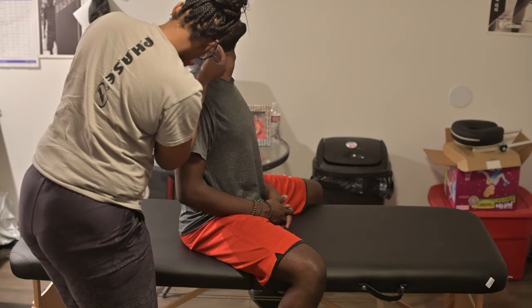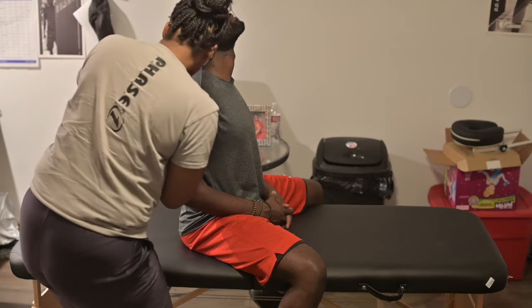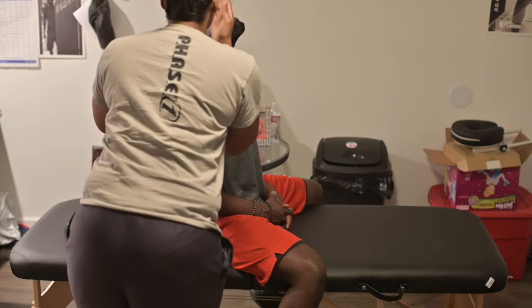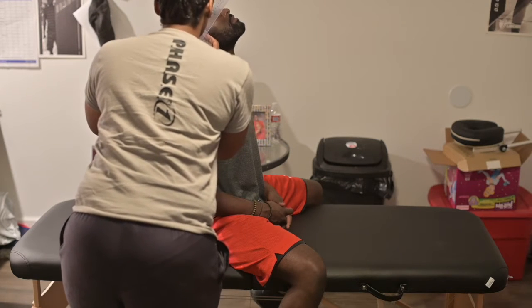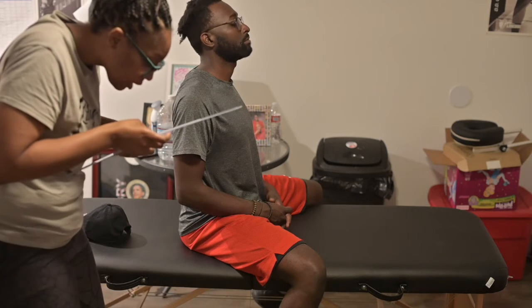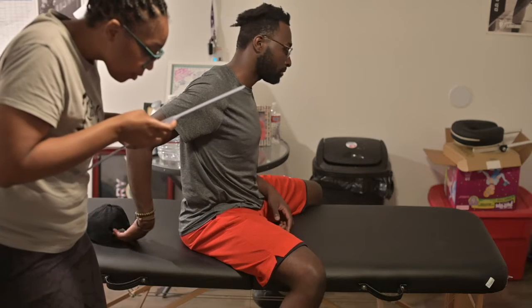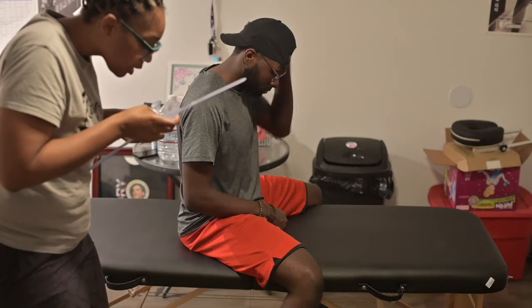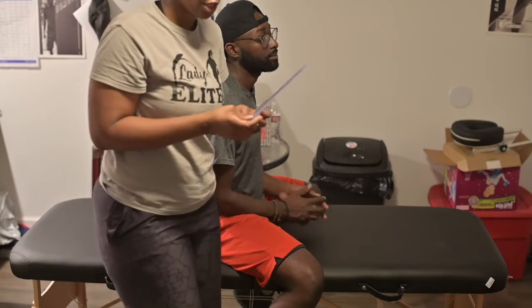So we're measuring at 56 degrees of cervical extension.